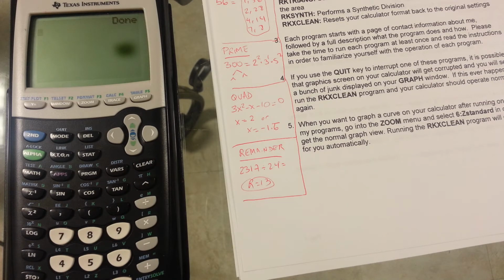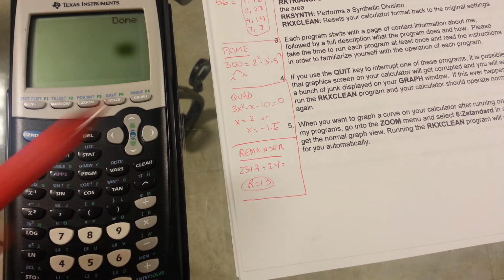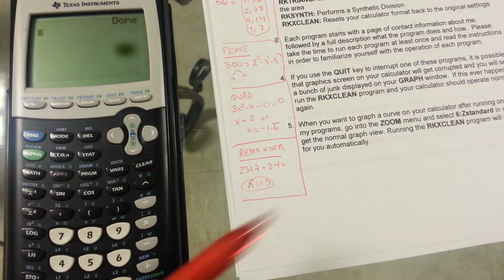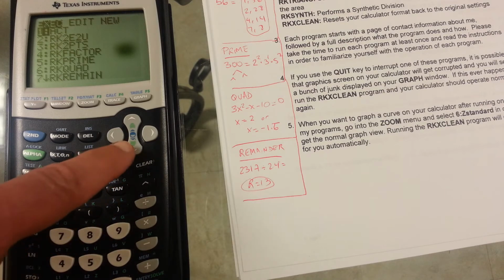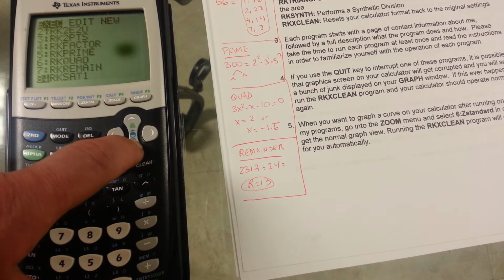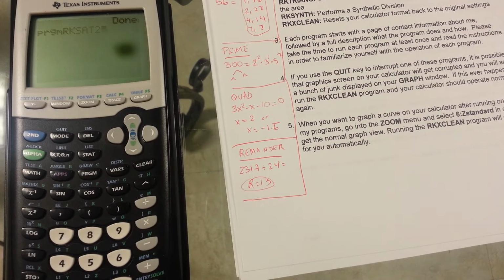Okay. The next program is useful for the SAT2 exam in math or the ACT exam because it has more advanced topics in math. So it's called SAT2. Let's go into the programs list and go down the list here and find a program called SAT2.